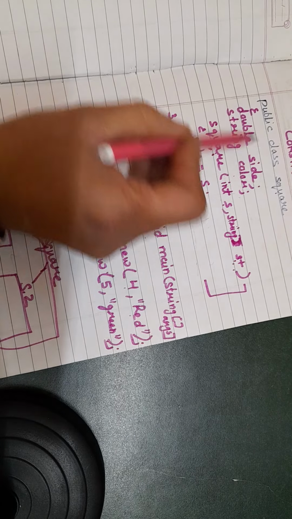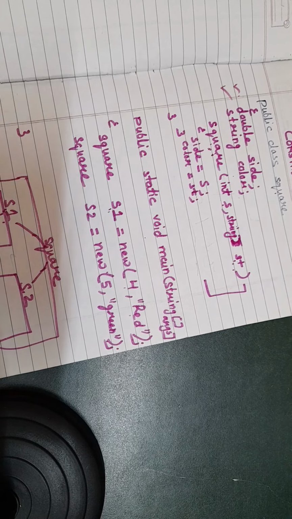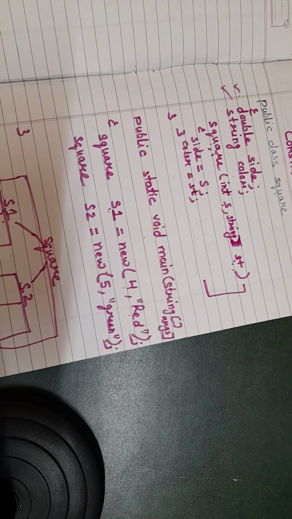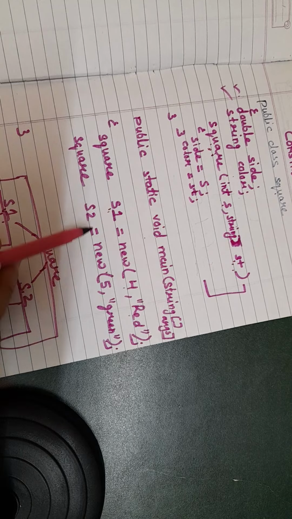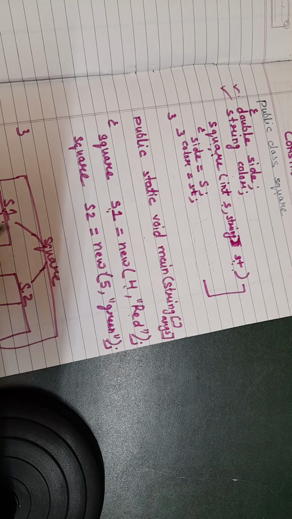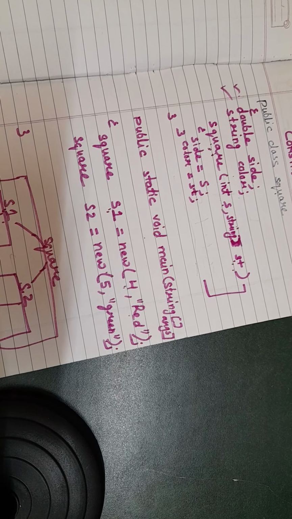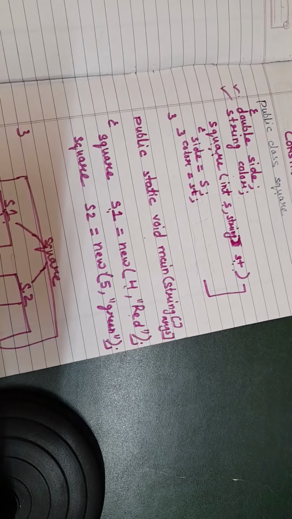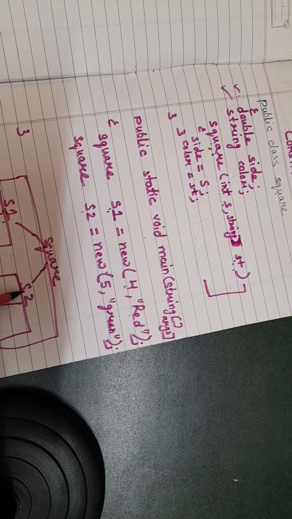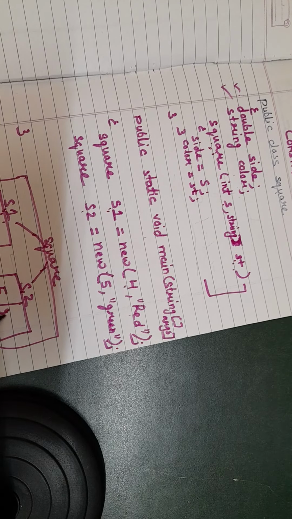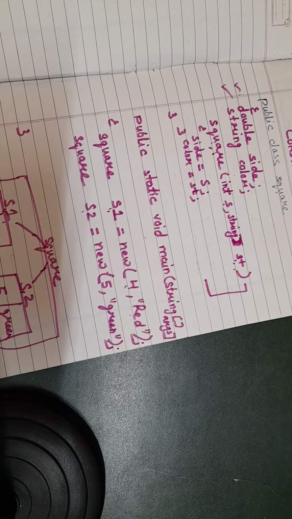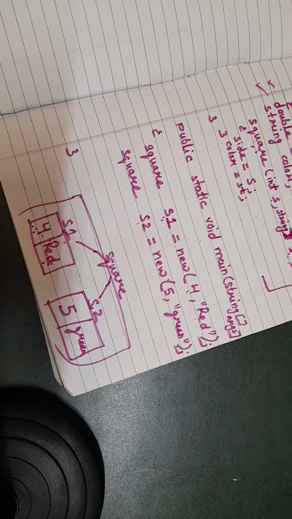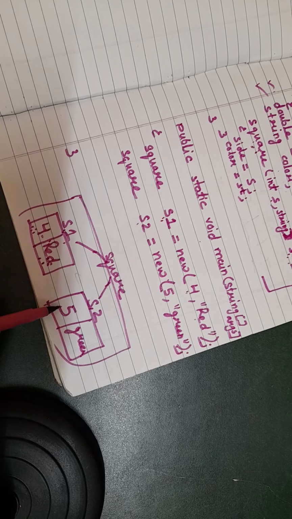So the square class has two data members, so each object will also have two data members. But for the s1 object, the first value for the first data member will be 4, and the second value for the second data member will be red. And for the s2 object, the first value is going to be 5 and the second value is going to be green. 4 and red, 5 and green.